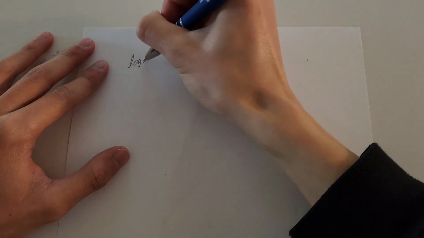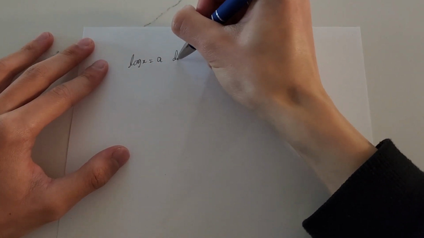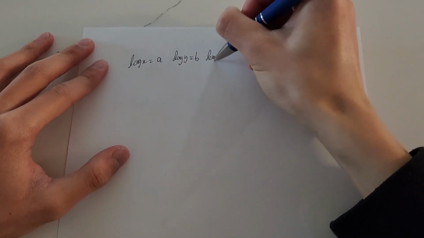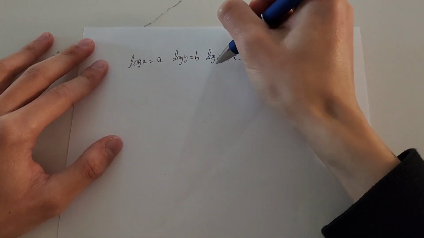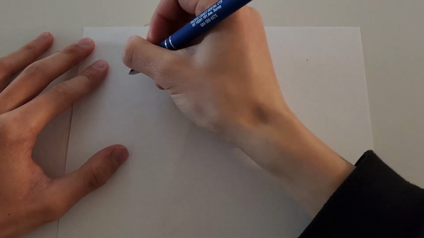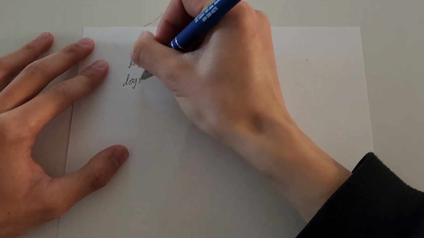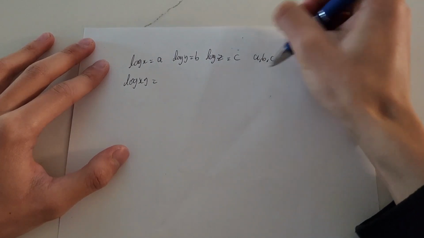So now in question number 9, we are asked to expand the logarithm rules and let log x equal a, log y equal b, and we let log z equal c. So given these three substitutions for these values, we are asked to find or express the following identities in terms of a, b, and c. So express it in these terms.